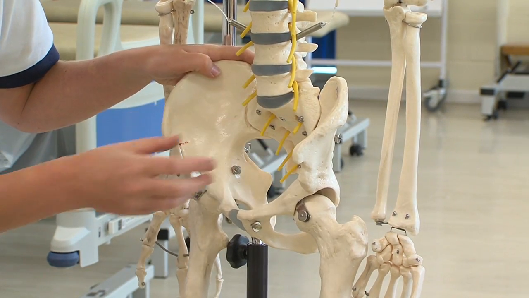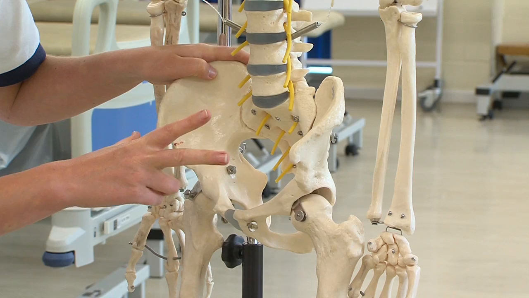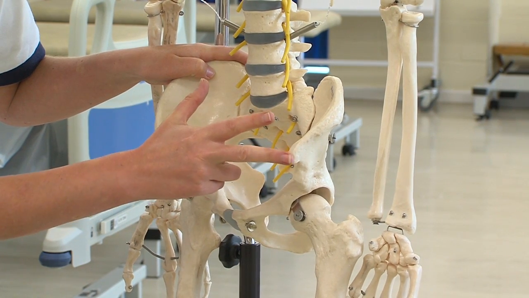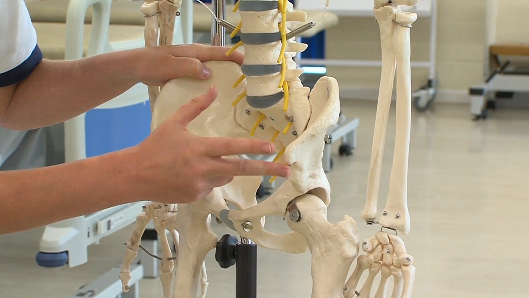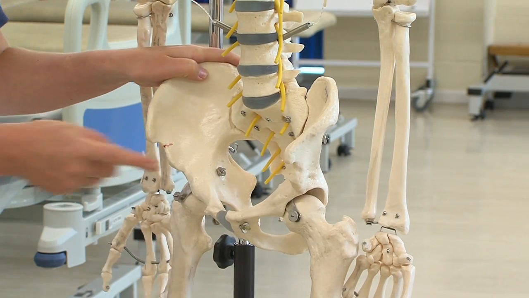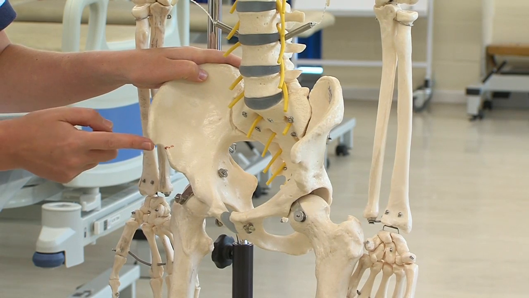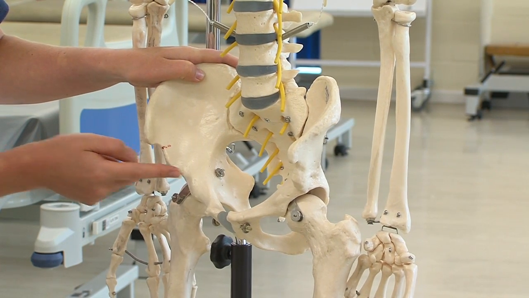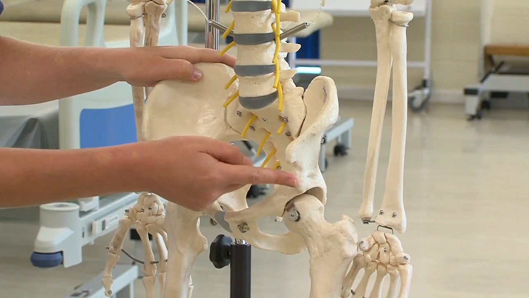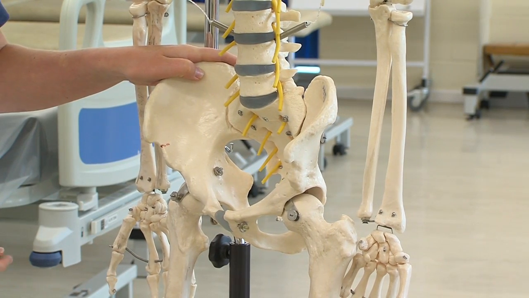These bony points here around the pelvis, again you'll start to learn more, but we've got here our anterior superior iliac spine, and again key for muscle attachment. So same on this side, our anterior superior iliac spine and our anterior inferior iliac spine sitting on this bony point here.